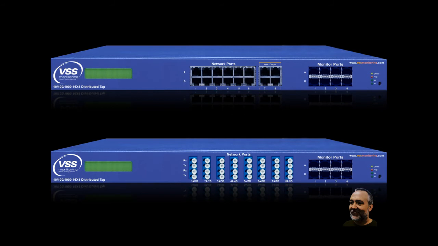I can't help but notice there are 2 network ports for every monitor port. Why is that? Well, the reason we designed the distributed taps in this fashion is to help our customers efficiently scale their monitoring tools through useful features, like selective aggregation. I was telling the audience about selective aggregation before. Can you explain it for me? Sure. Selective aggregation allows users to determine what network traffic will be sent to a chosen monitor port.